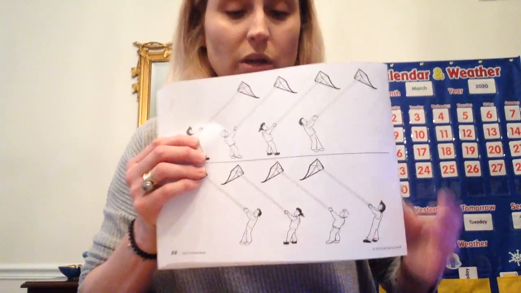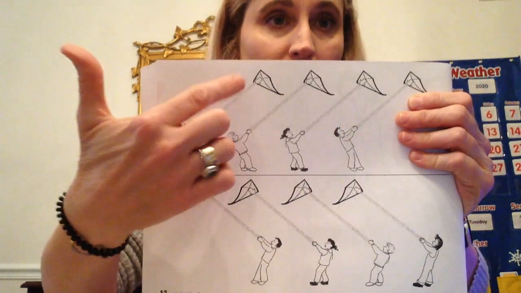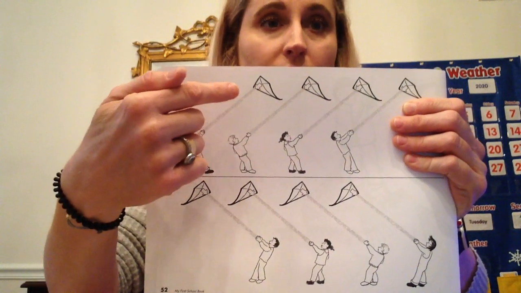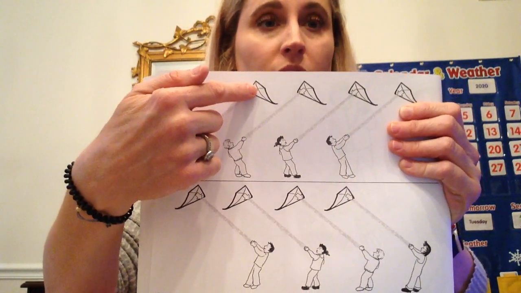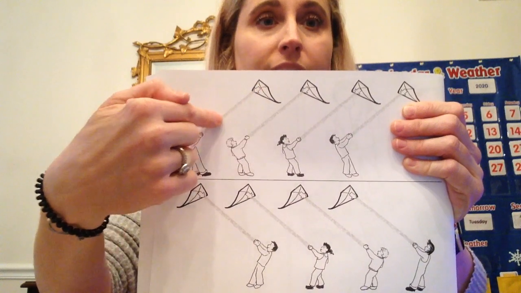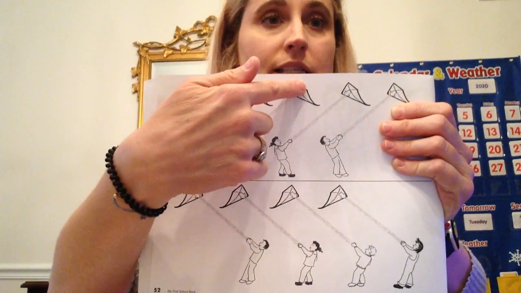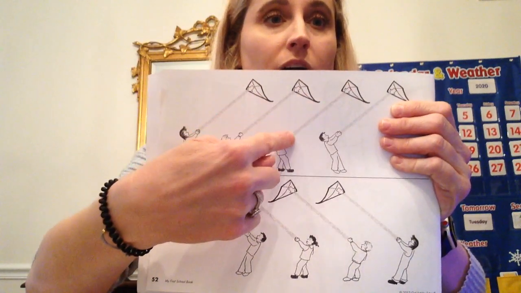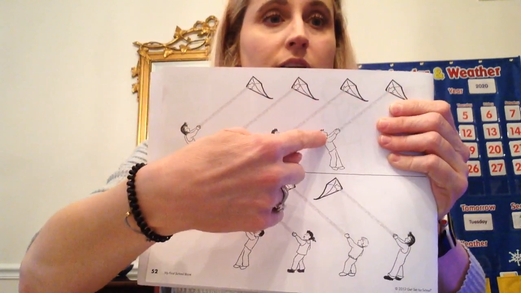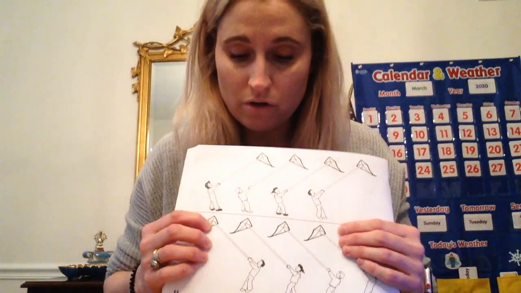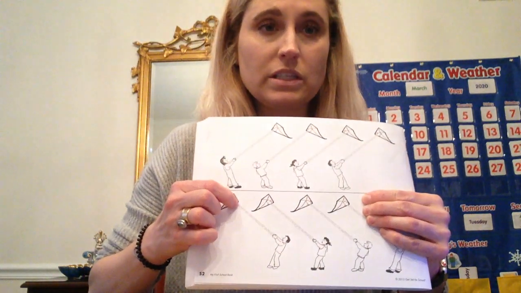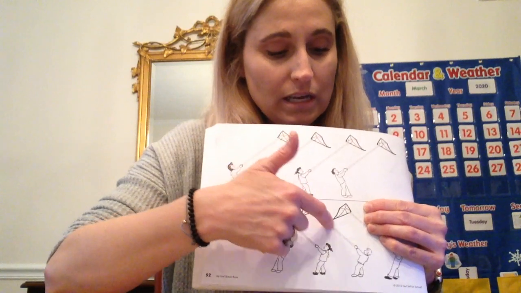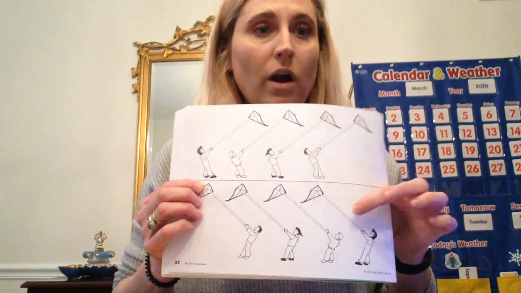So what you're going to do here, if you look at your paper, there's a little arrow, and that tells you where to start. So you're going to take your crayon or your pencil, and you're going to slide down to the person. Same thing here. Slide down on all 4 of these. And then when you get to the bottom, you're going to start at the top, and you're going to kick it out. Kick it out. Kick it out until you do all 4.